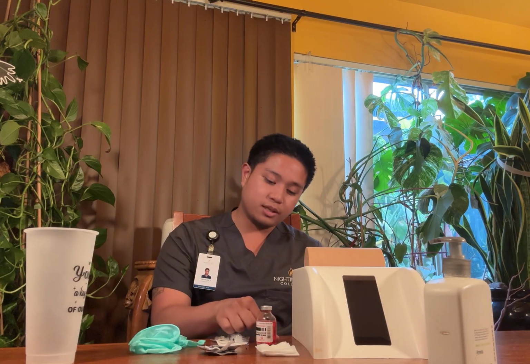Is it okay if you can verify your name and date of birth, please? Name and date of birth have been verified with 2-step patient identifiers. I'm now going to ask if they have any allergies to food, medications, or seasonal allergies that I should be aware of. At this time, the patient has stated no, so now we can proceed. I will now perform hand hygiene and then put on clean gloves.